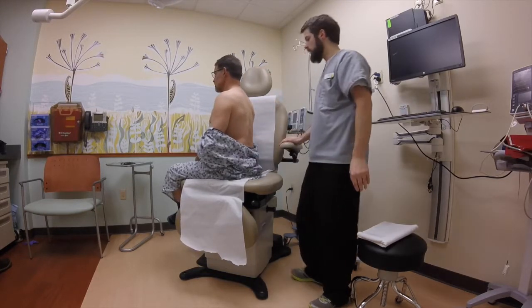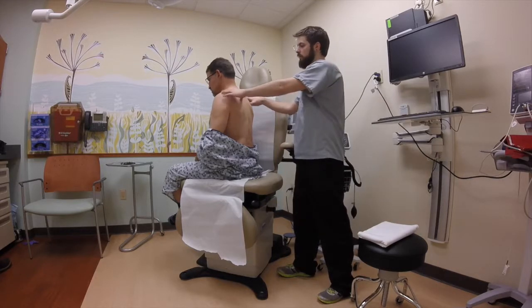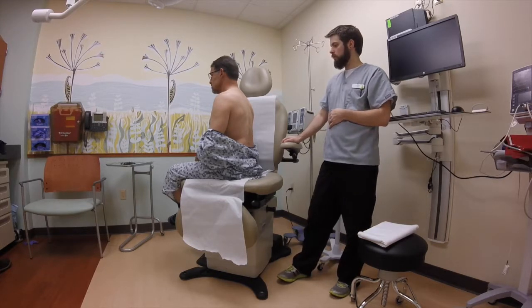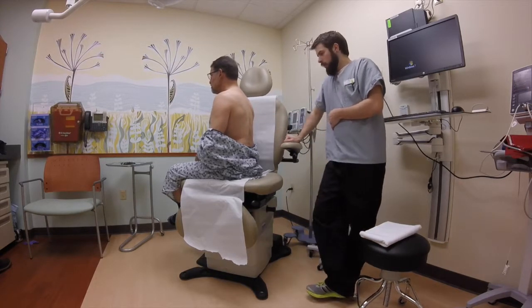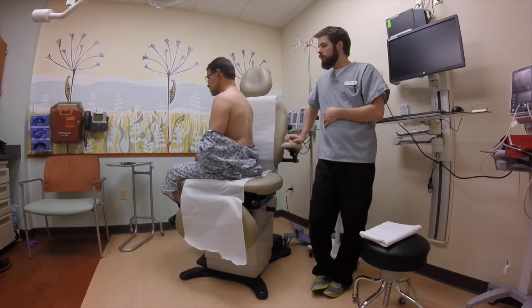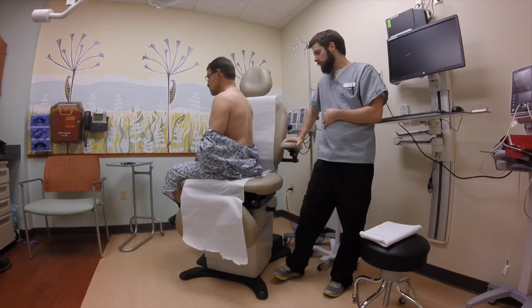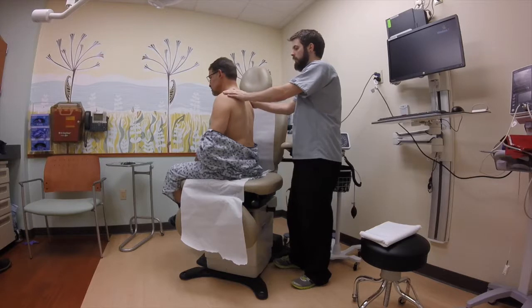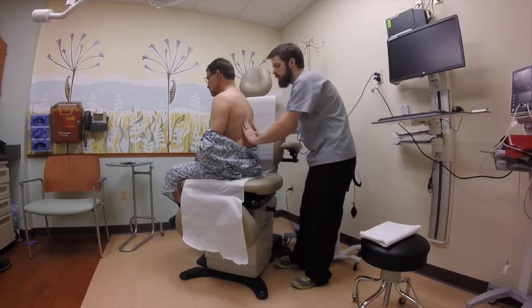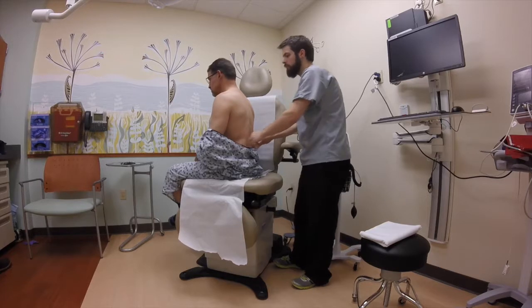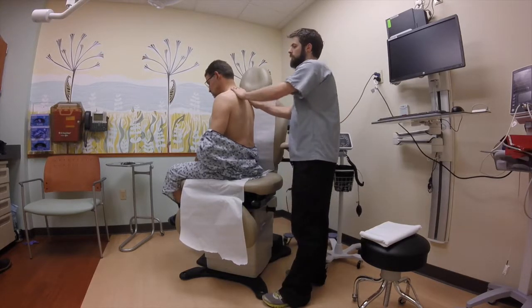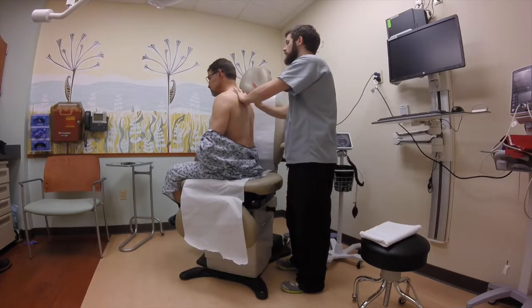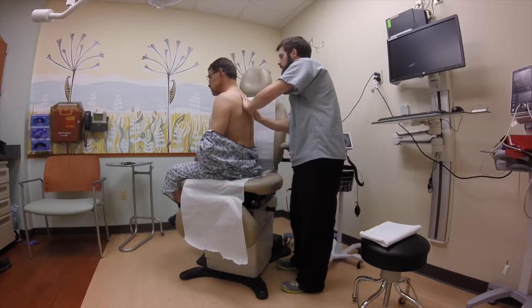Okay. So first I'm just going to inspect his back. I'm checking the symmetry in his muscles, in his shoulders, and the configuration of his thoracic cage. I'm checking for any obvious lesions, discolorations in his skin. And then I'm just going to quickly feel his back for any masses, bumps, spots of tenderness. I'll quickly percuss for general tympany here.